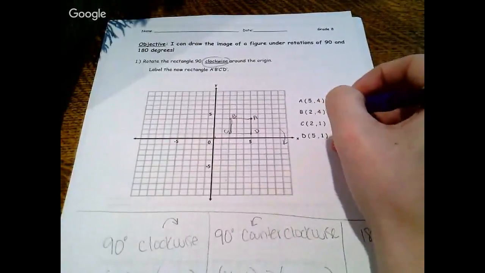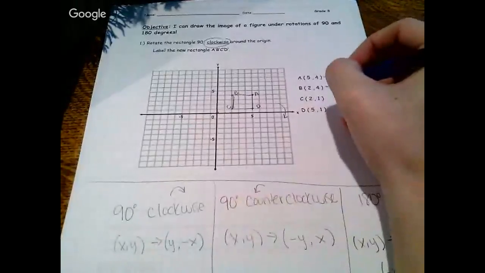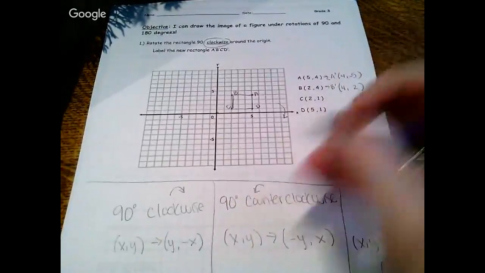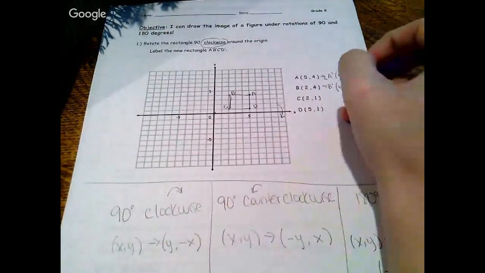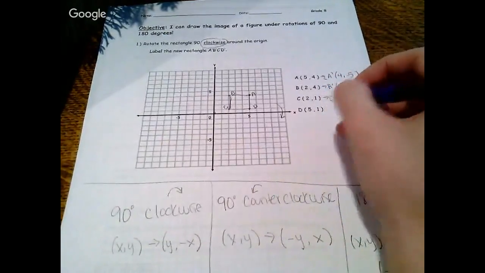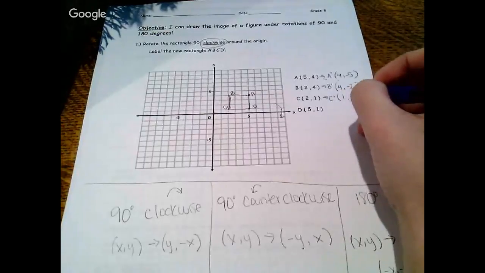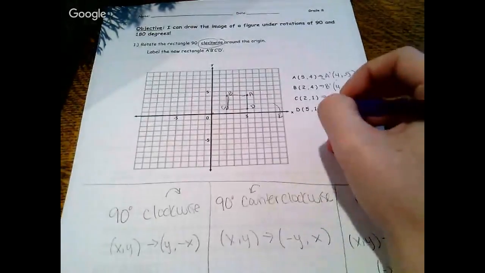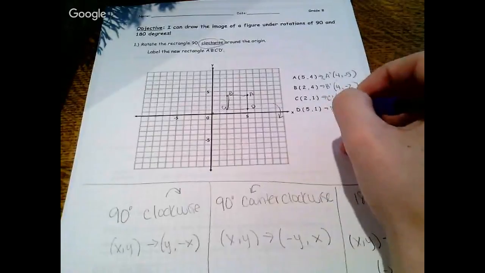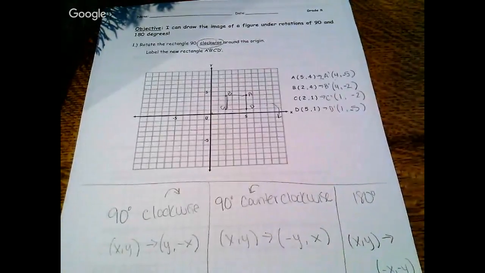All right, B prime, let's check it out. We have to switch our x and our y, so we have (4, 2) now, but we have to change the sign of our x. So it's going to be -2 now instead of +2. C prime, we're taking our 1 and 2, flipping them, but again, x has to become negative. And D prime, flip them once more, but our x has to become negative. So those should be our points after a 90 degrees clockwise rotation.